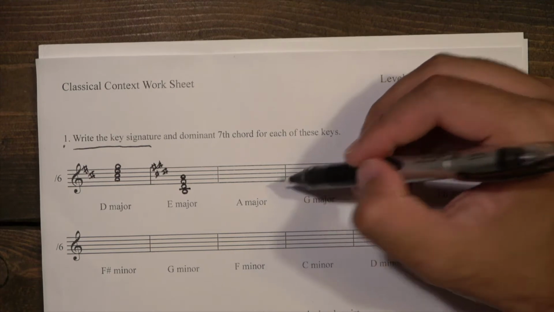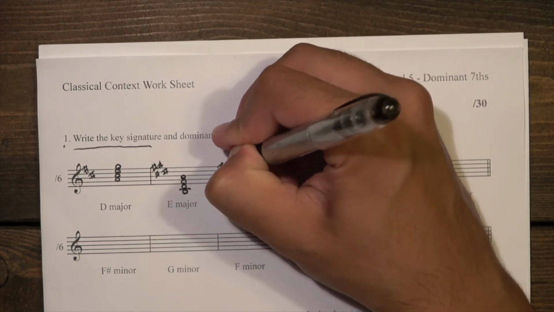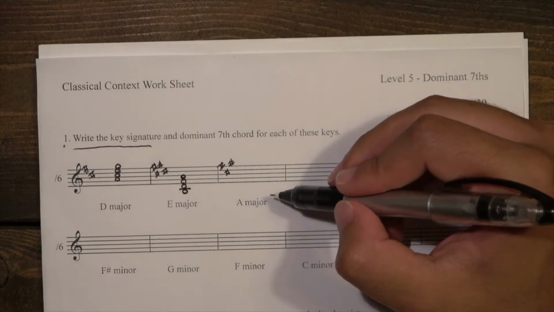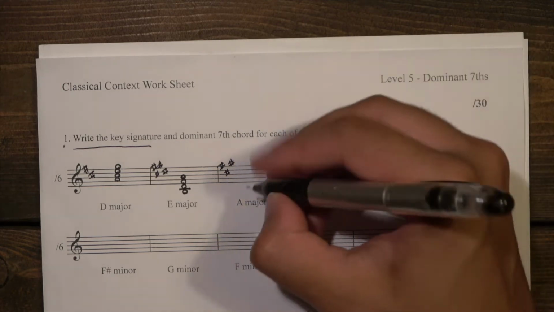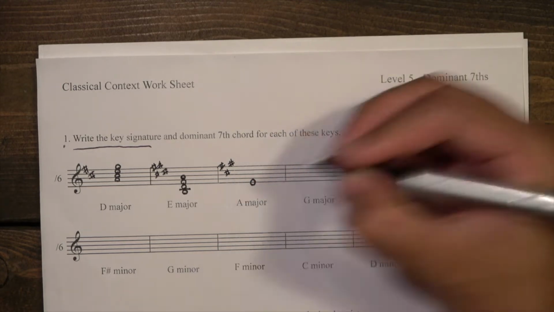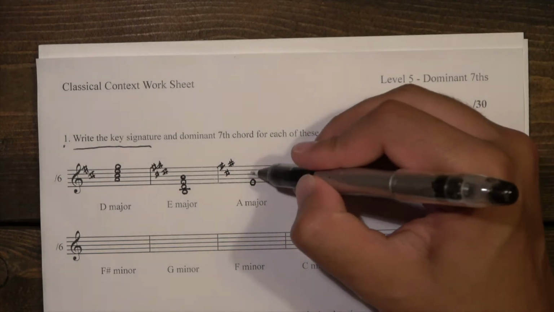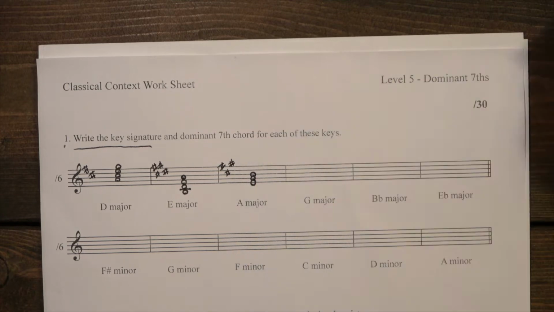Dominant 7th in the key of A major. Key of A major has 3 sharps. Father Charles goes. And step 1 is to figure out the root. The 5th note of an A major scale is E. E is the dominant of an A major scale. Step 2 is to write an E major triad, a major triad above the root. So we have E, G sharp, and B. That's an E major triad.